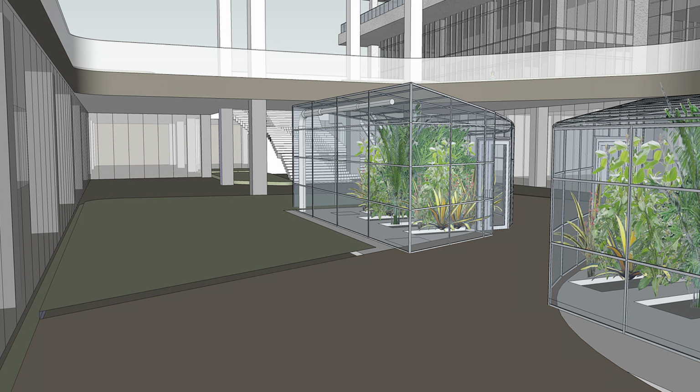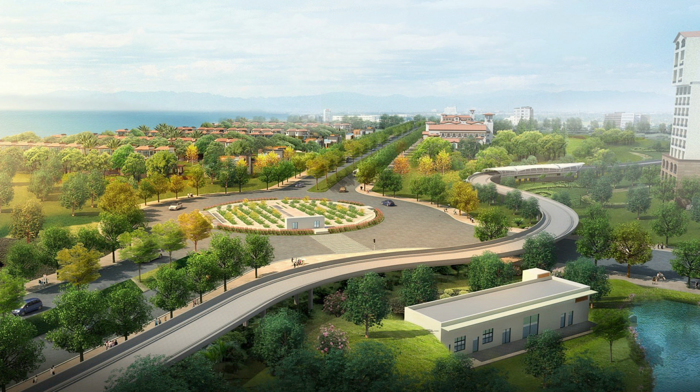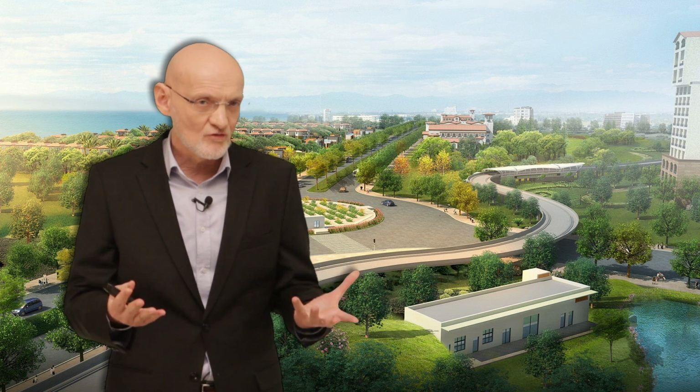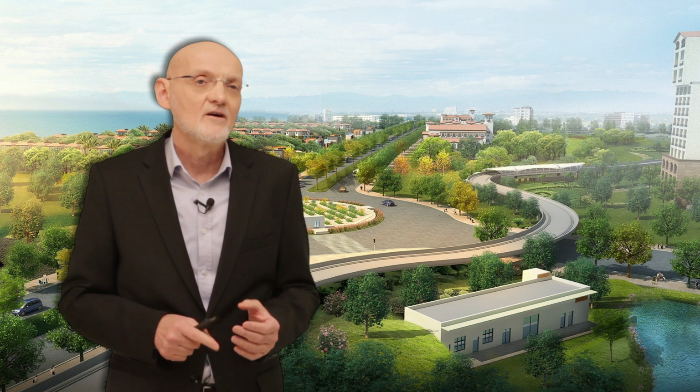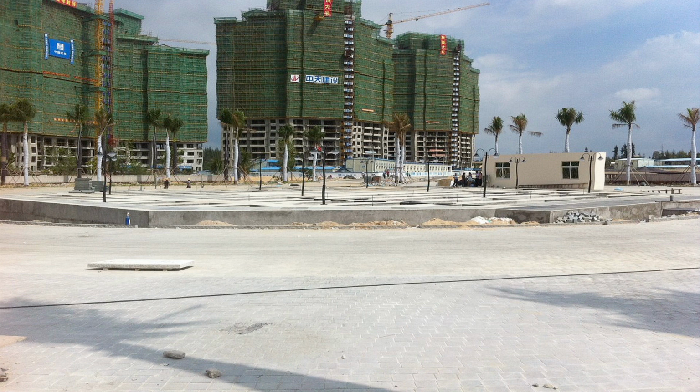It enhances the development. The next example is on a tropical island on Hainan Island in southern China. And you can see this is a resort, and the treatment plant is in the middle of the traffic circle. Here you can see the Organica plant during construction.